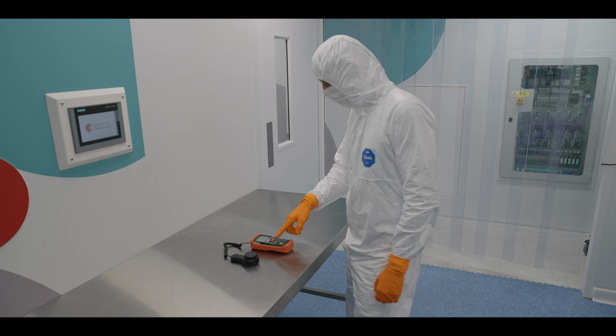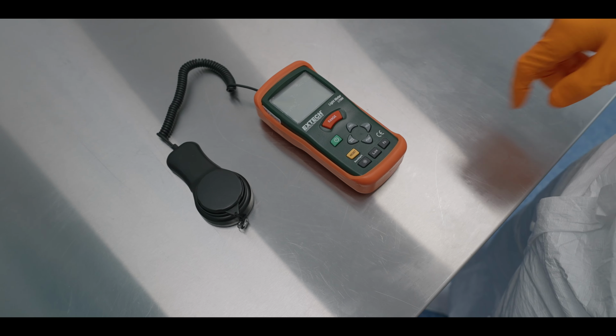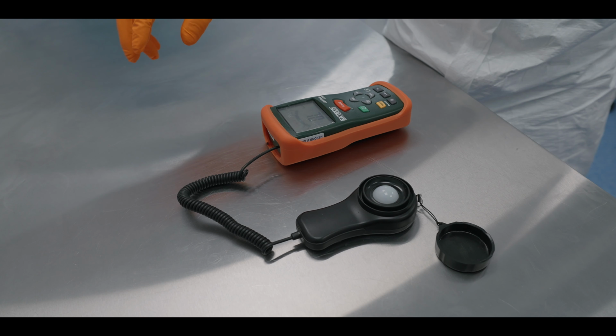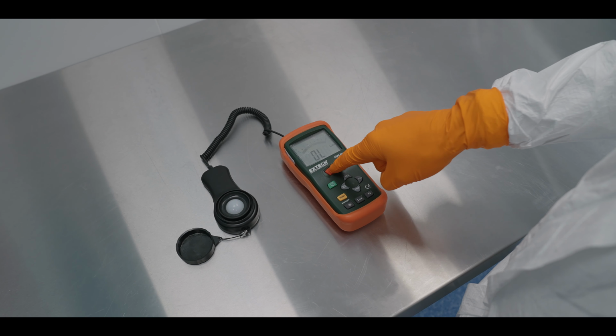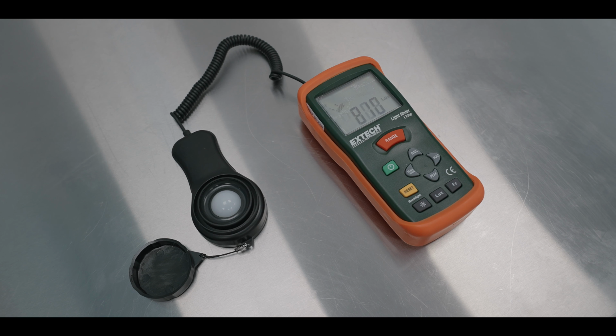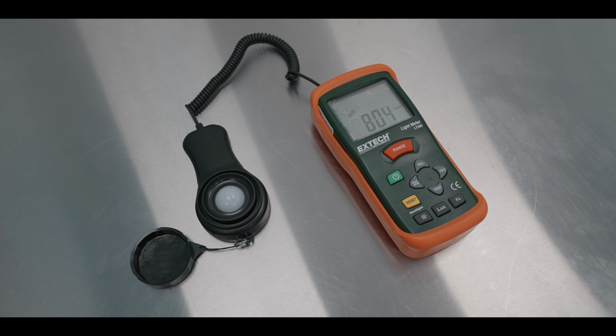In this next test we will be looking at light level readings. Lux level testing measures the light intensity using a lux meter by placing the device onto multiple cleanroom surfaces. Under ISO and GMP standards, cleanroom lighting should be non-contaminating, flush mounted or recessed where compatible with airflow. It's recommended that light levels are greater than 500 lux to ensure personnel can effectively perform tasks and product integrity is maintained.